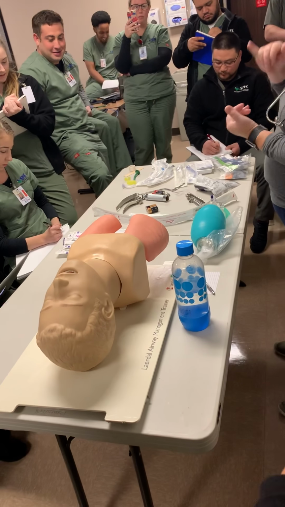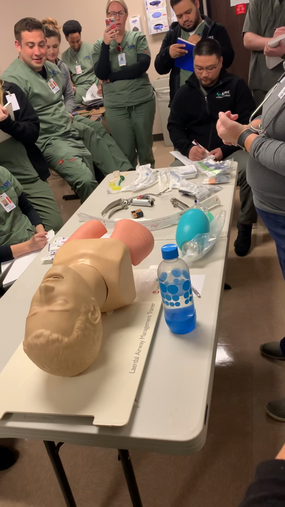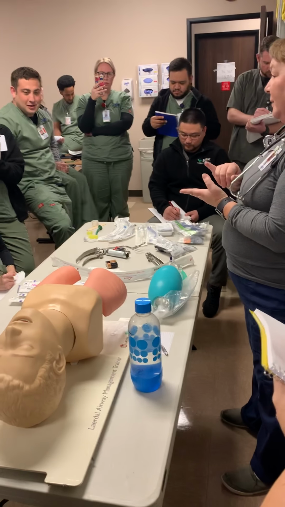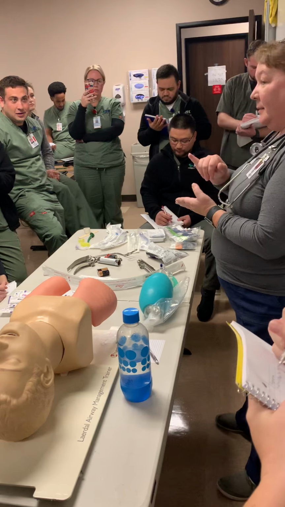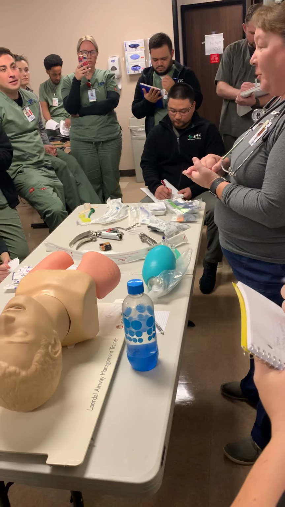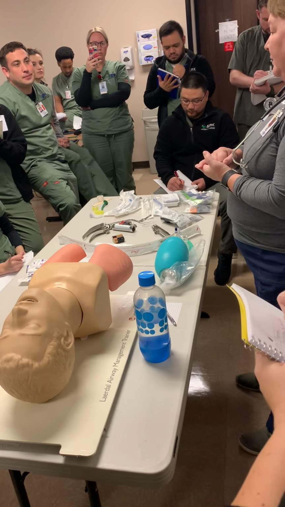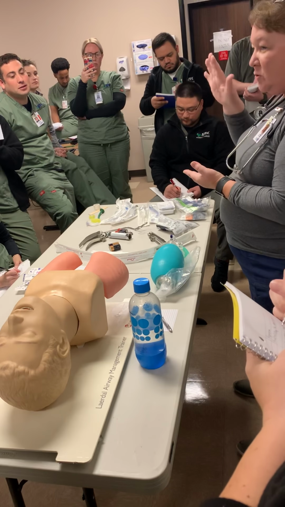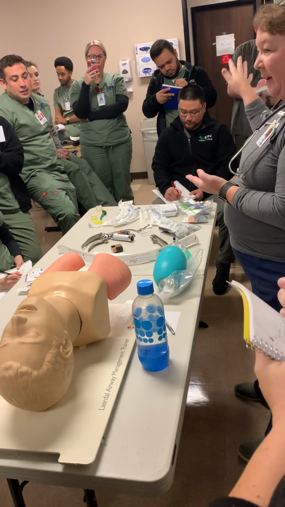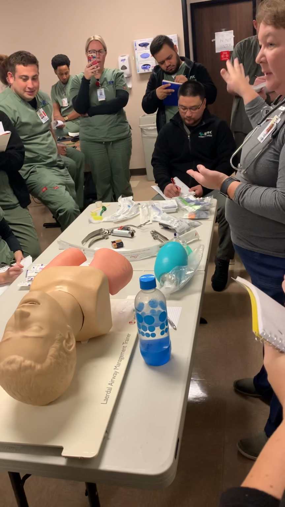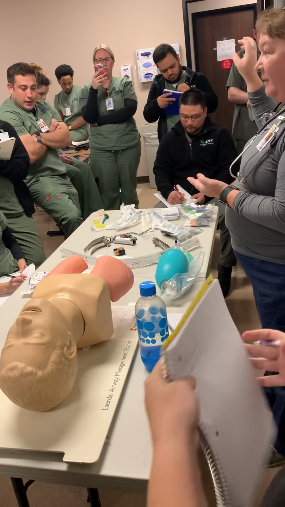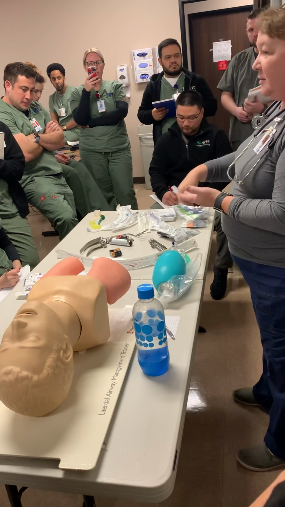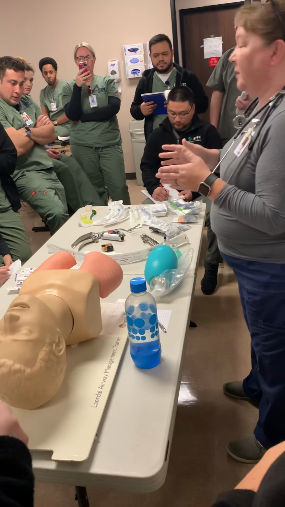So inability to ventilate, inability to oxygenate, can't protect their airway, and just plain apneic. They're not breathing. When we talk about things like respiratory distress and post-op and things like that, we're going to talk about those in respiratory failure, which will be a couple weeks, and they'll fall under inability to ventilate or inability to oxygenate, but we just use general categories for right now.